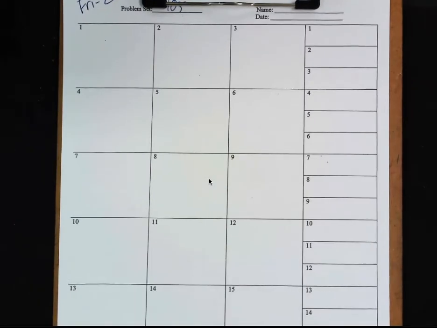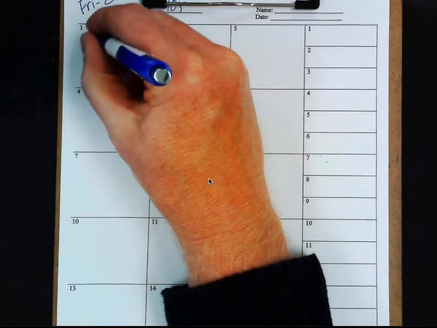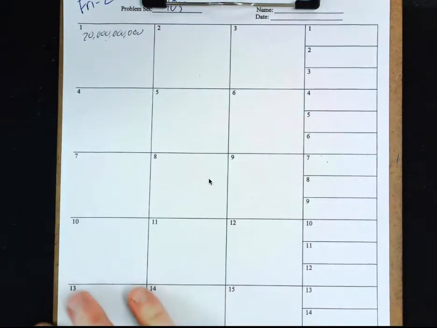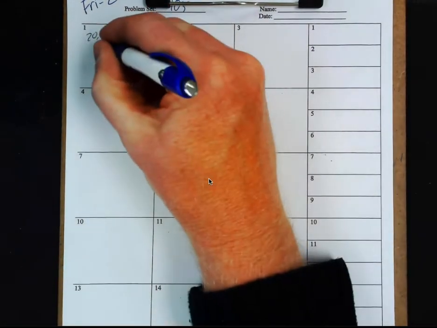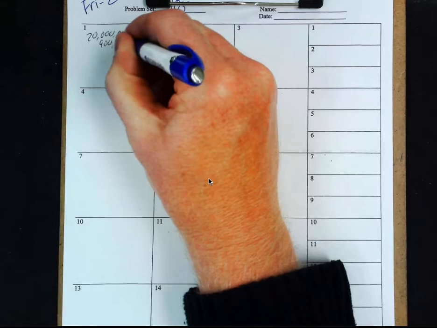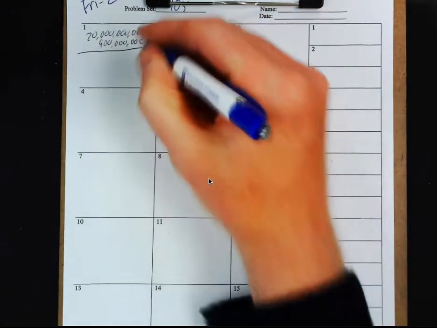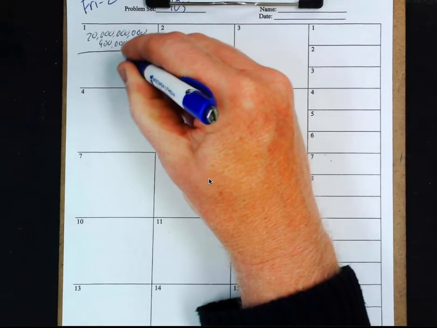Here we go. Number 1, it says 20 billion is how much greater than 900 million? 20 billion has 9 zeros for billion, and I add the 20. 900 million would look like that. They asked me how much greater is it, so I need to subtract. So lots of zeros.